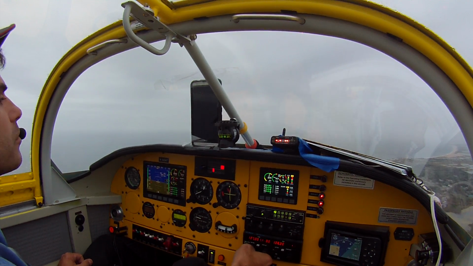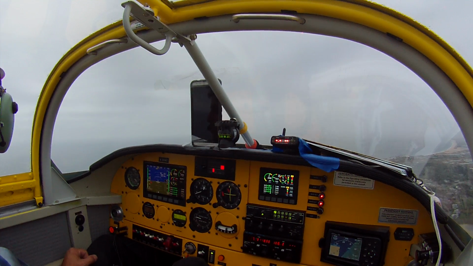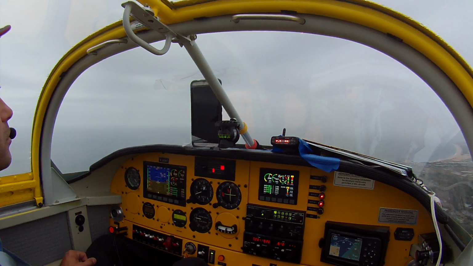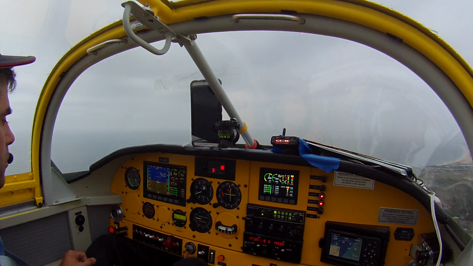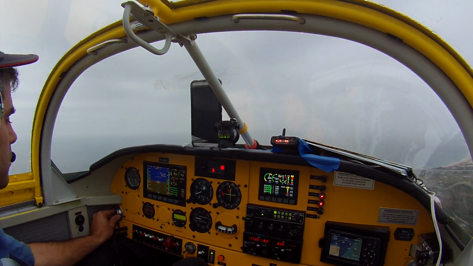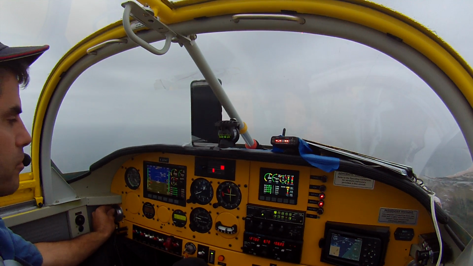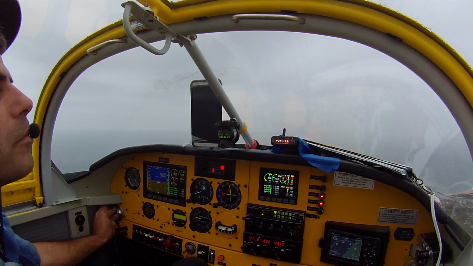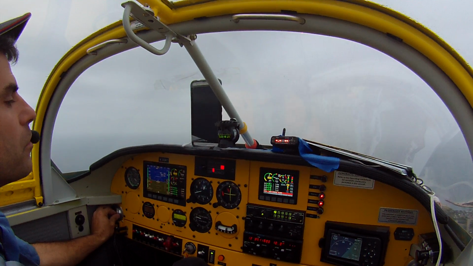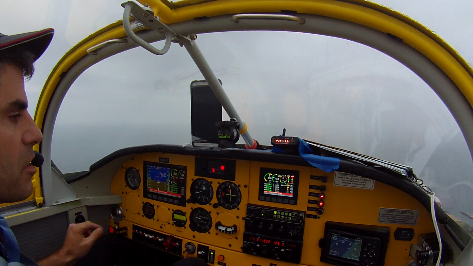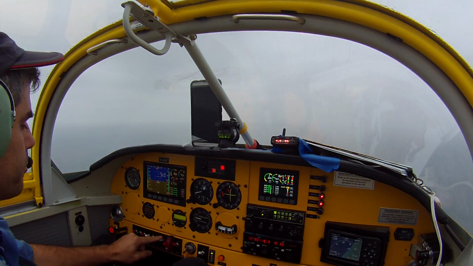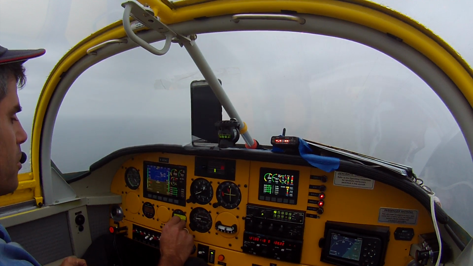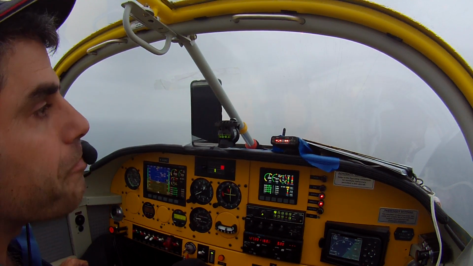Approach lights out of service. Advise on initial contact, give information Zulu. Groton information Zulu. Observation time 2056 Zulu. Wind 080 at 6. Visibility 6. Light rain mist. Ceiling overcast 3,400. Temperature 18, dew point 12. Altimeter 3013. ILS runway 5 or visual approach in use. Landing runway 5. Caution for birds in the vicinity of all runways. Notice to airmen, runway 5 approach lights out of service.